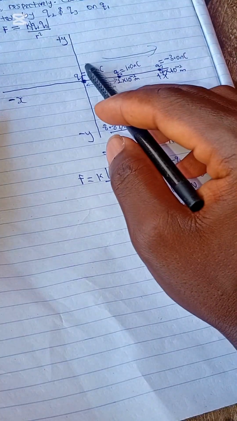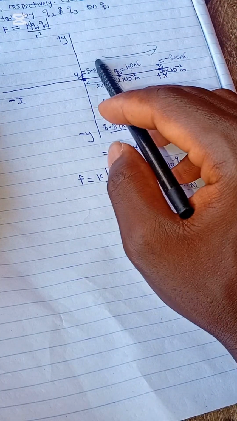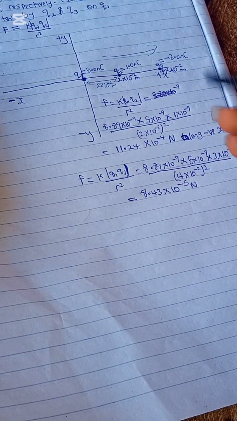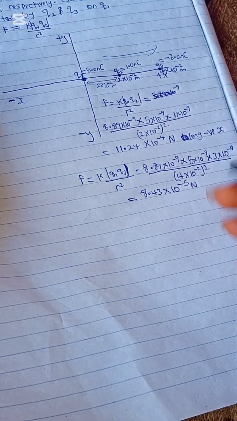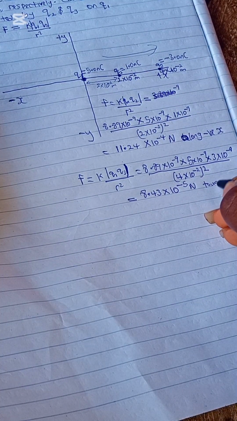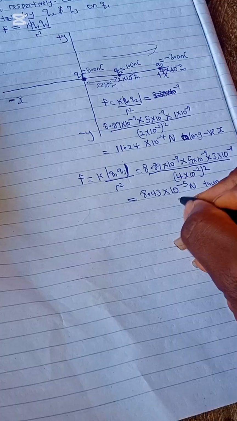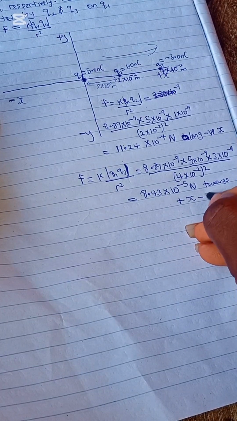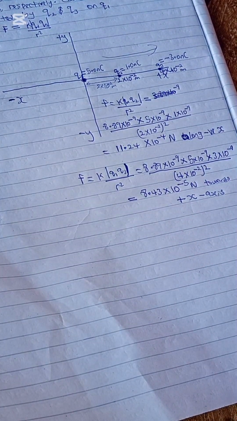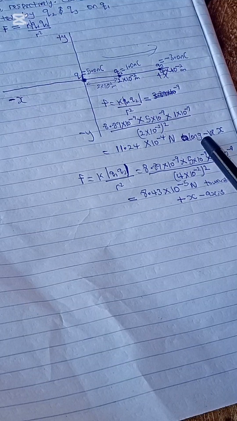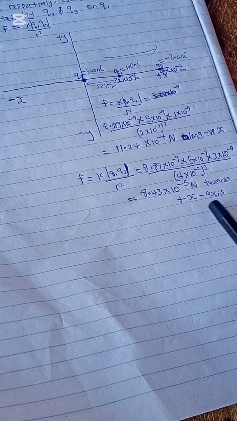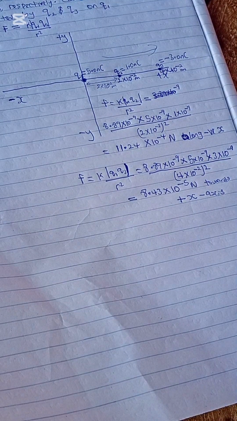So it will be pulling it towards the positive x-axis. This one is along negative x-axis. This one is along positive x-axis.